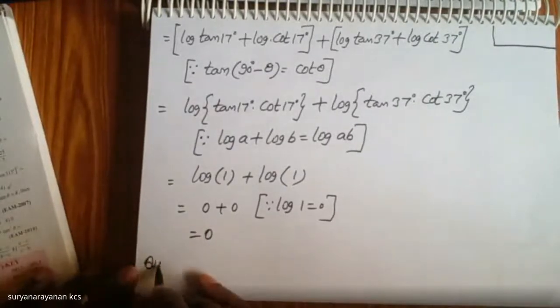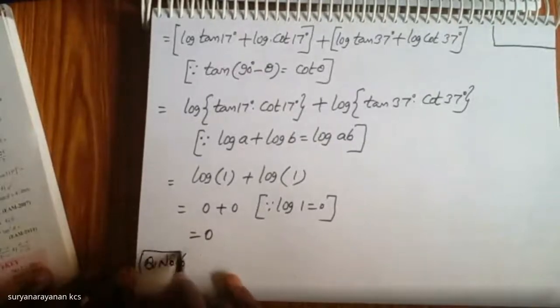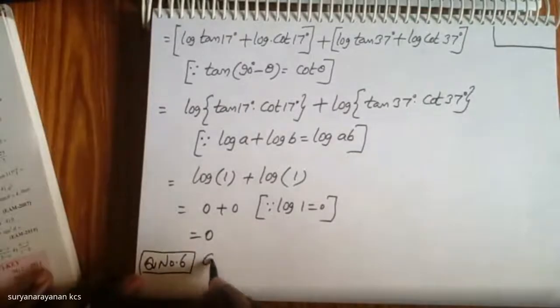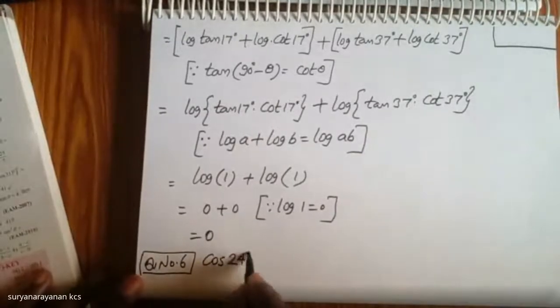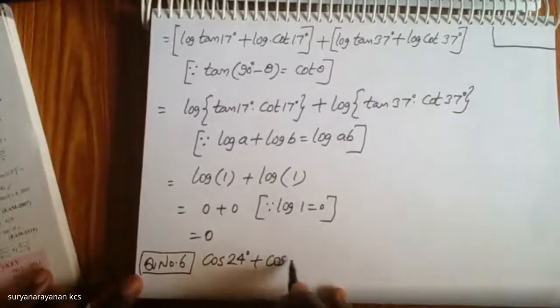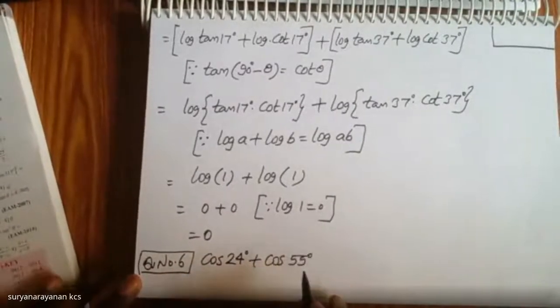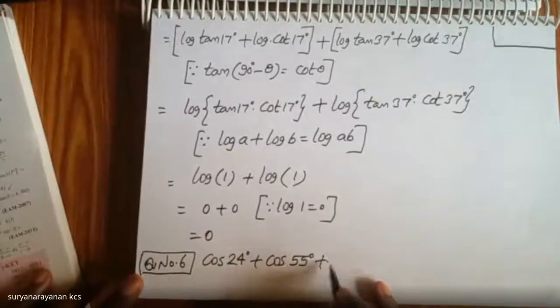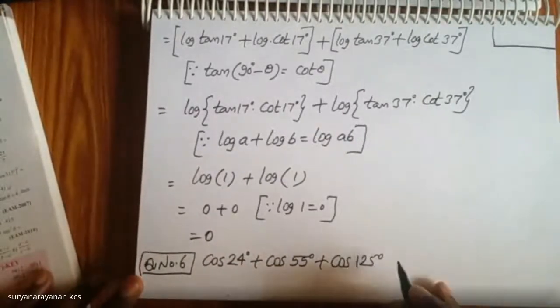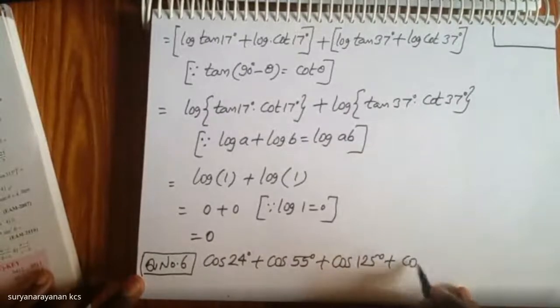Now come to question number 6. Cos 24 degrees plus cos 55 degrees plus cos 125 degrees plus cos 204 degrees.